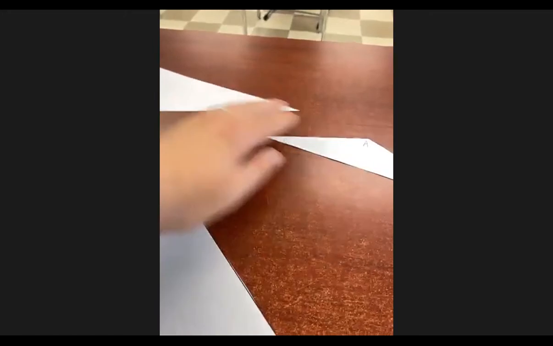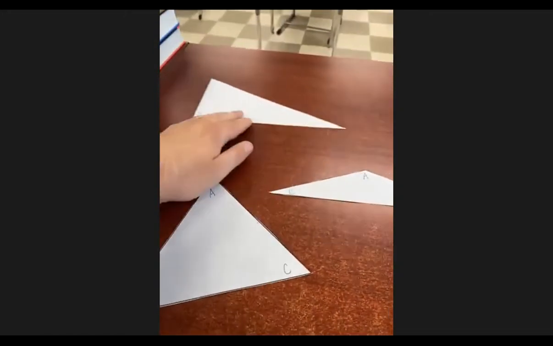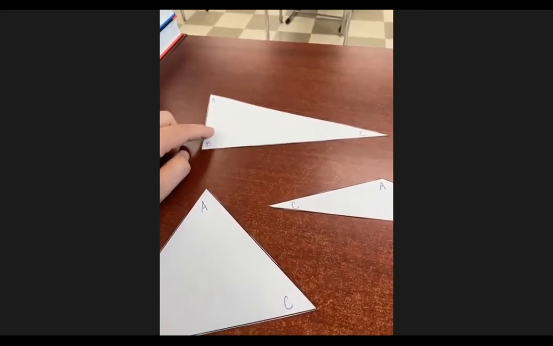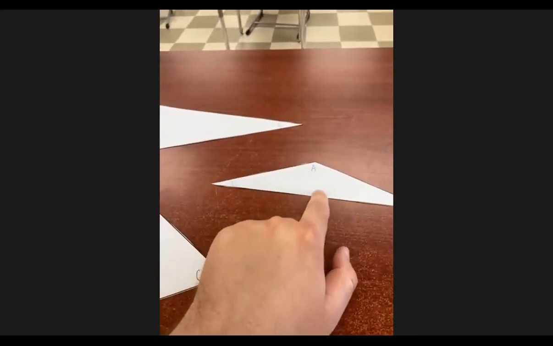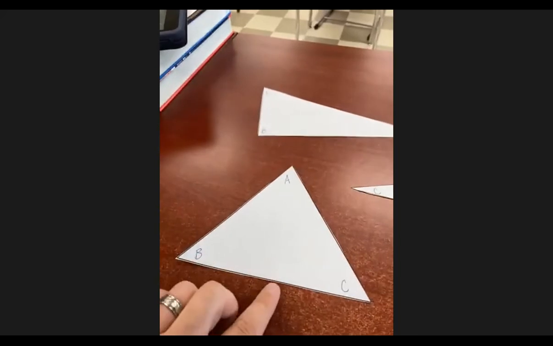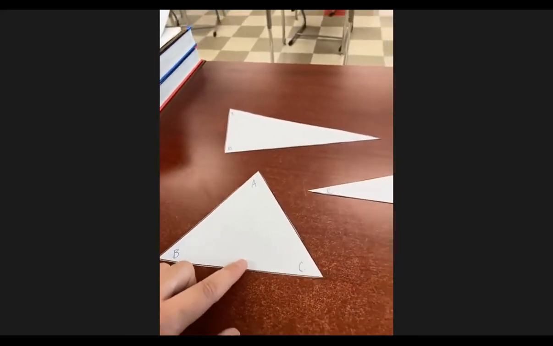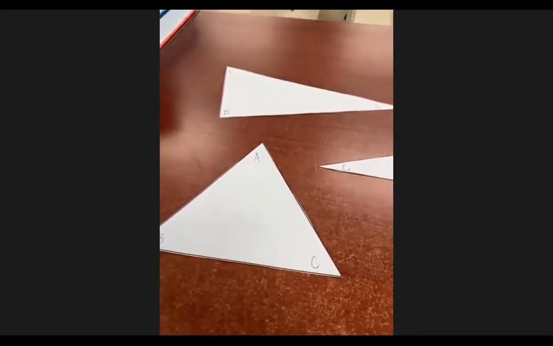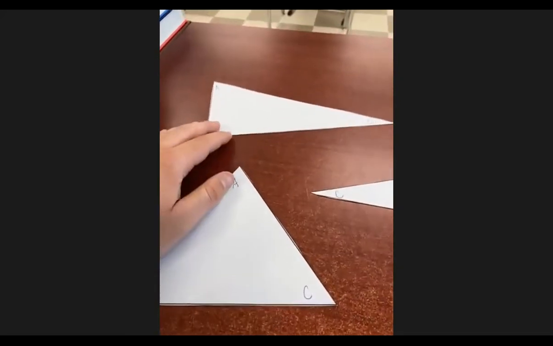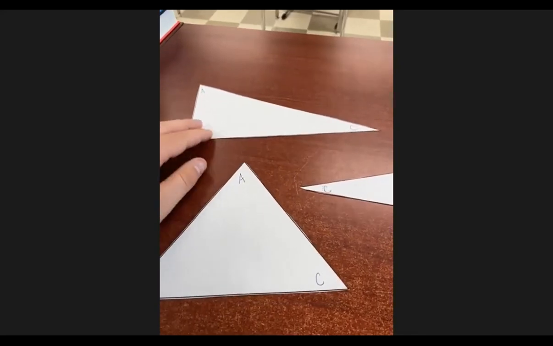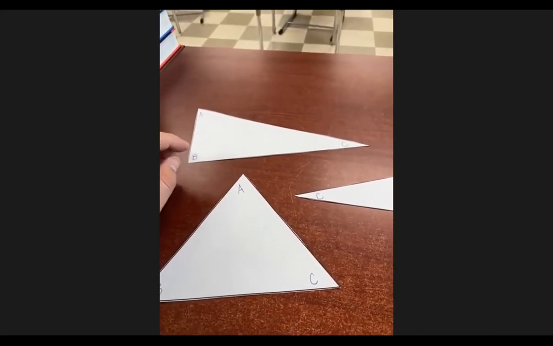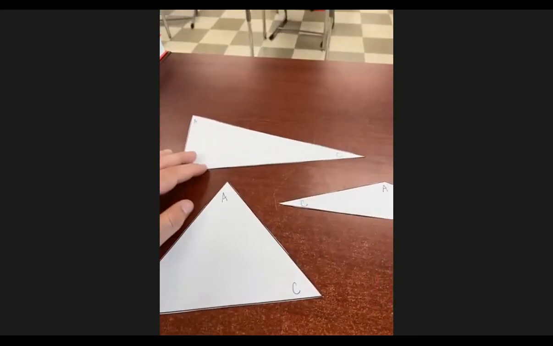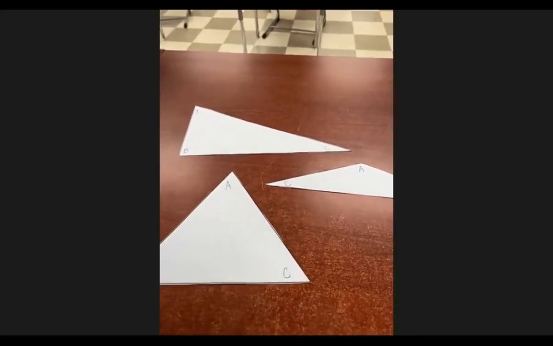You can see the triangles are different sizes and different shapes. This one here is a right scalene triangle. This is an obtuse isosceles triangle, and this one is an acute equilateral triangle. If you don't remember those, don't worry, we're going to talk about them not today, but tomorrow when we do our triangles notes. Some of those words might sound familiar to you, like equilateral, scalene, and isosceles, or acute, right, and obtuse triangles.